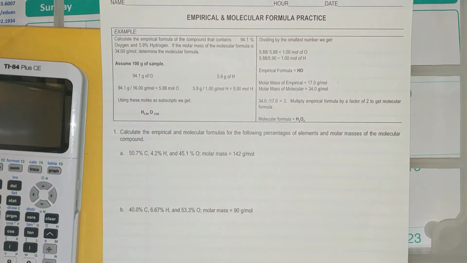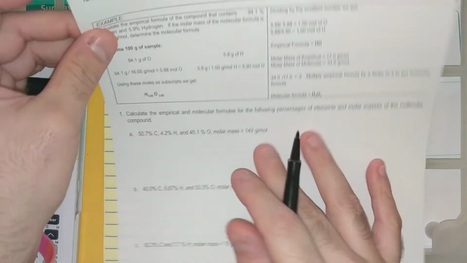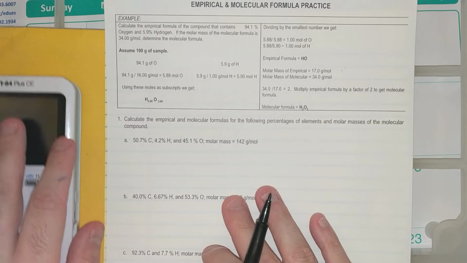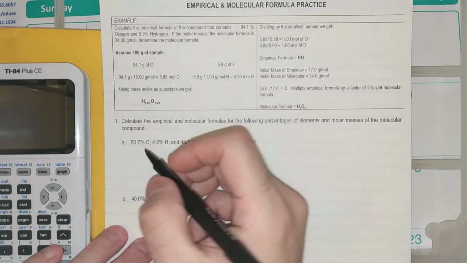I wanted to do a couple of practice problems following the procedure I mentioned in the previous two videos about getting the empirical formula and then the molecular formula. So let's do a couple of examples here. You'll get this practice in class too, and it'll sound familiar. So let me do A.